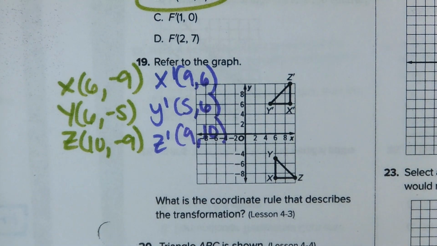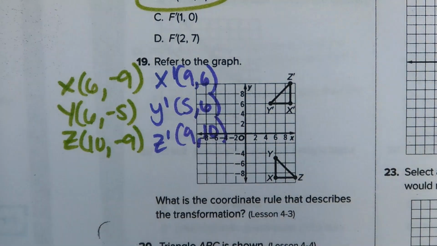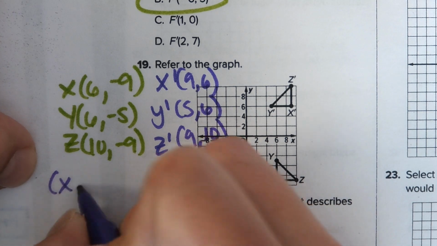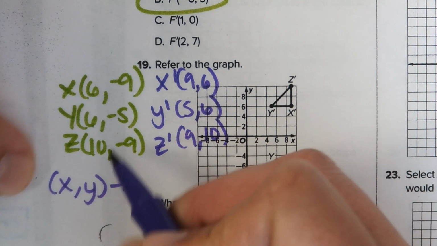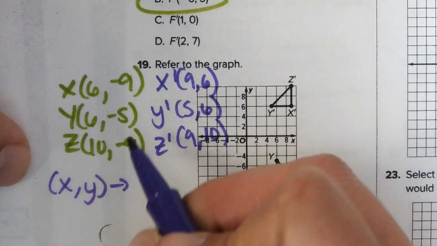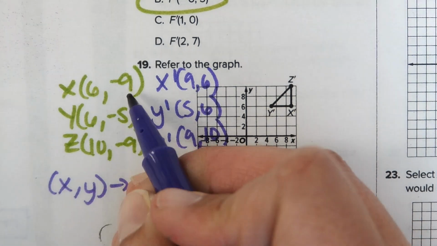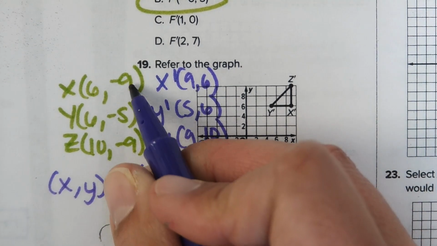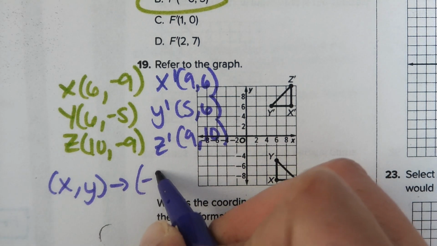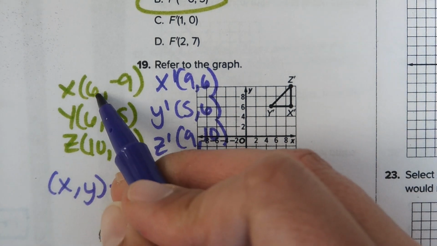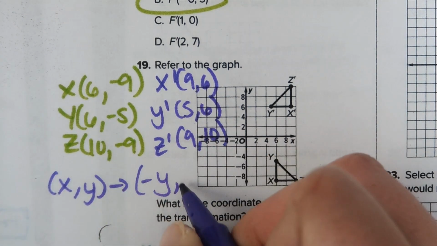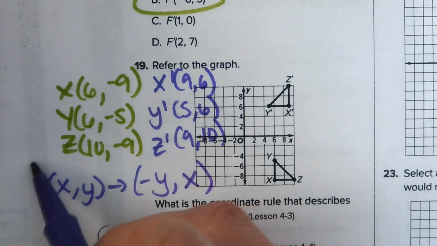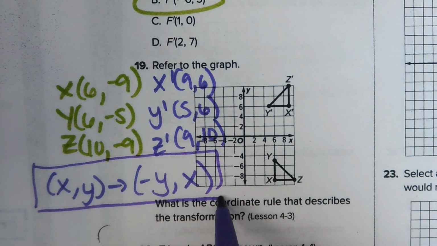So once a coordinate rule, I have to look at how these coordinates are changing. So x, y becomes, and I look at how the position's changing. It looks like my y is now going to be in this place, and it's the opposite sign. So this is going over here, and it's the opposite sign. So -y, and then x is going into this last position here. So this would be the coordinate rule.